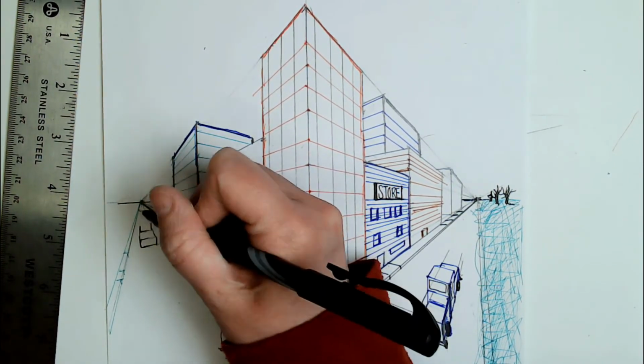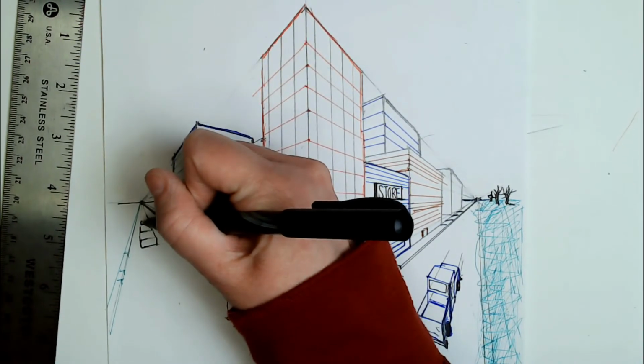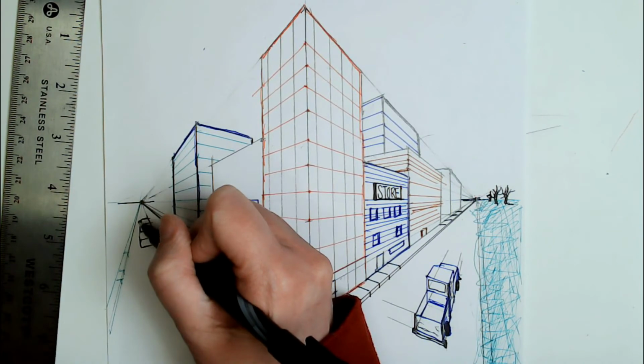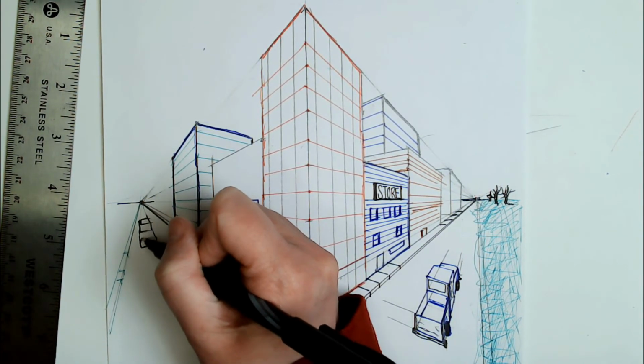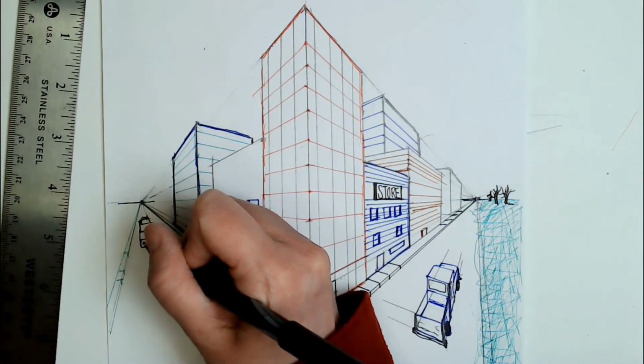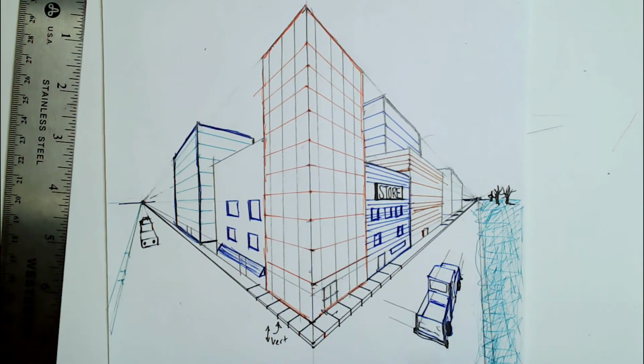Vertical, right side, left, and this one's really small. Well, I guess it's an odd shaped vehicle. And that's how you would do those.